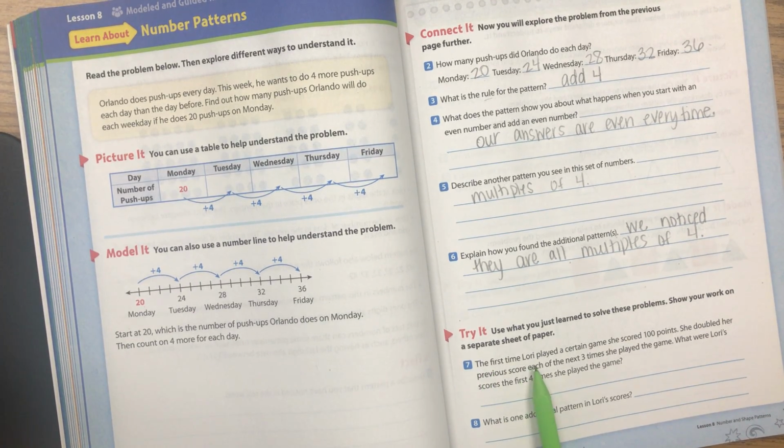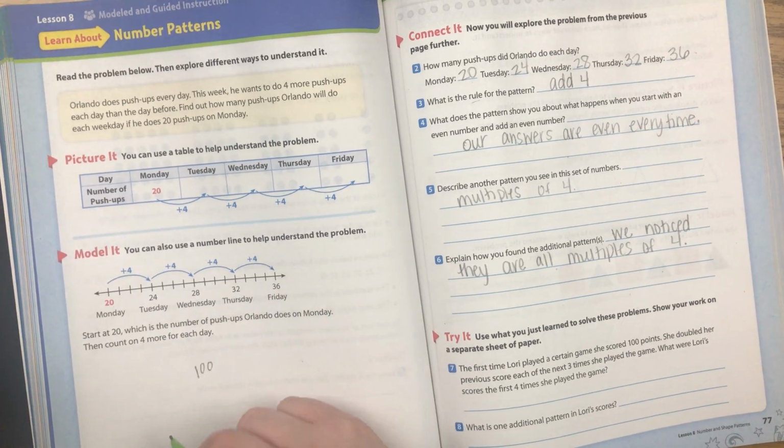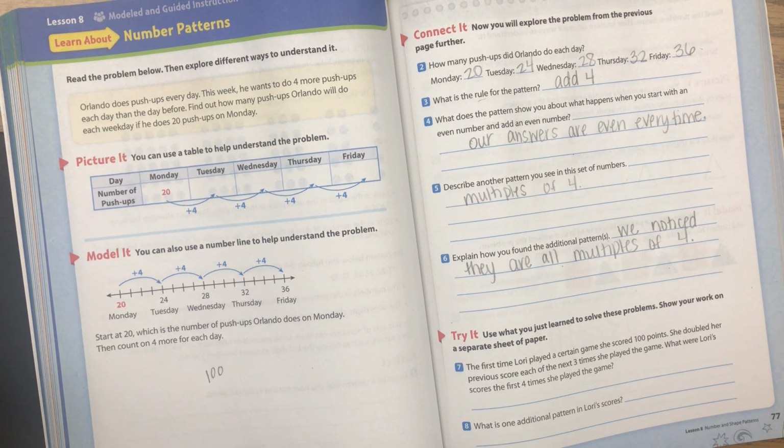Number 7, the first time Lori played a certain game, she scored 100 points. She doubled her previous score each of the next 3 times she played the game. What were Lori's scores the first 4 times she played the game? So that one gives us a lot of information to digest. Let's take it apart piece by piece. The first time Lori played a game, she scored 100 points. She doubled her previous score for each of the next 3 times she played.